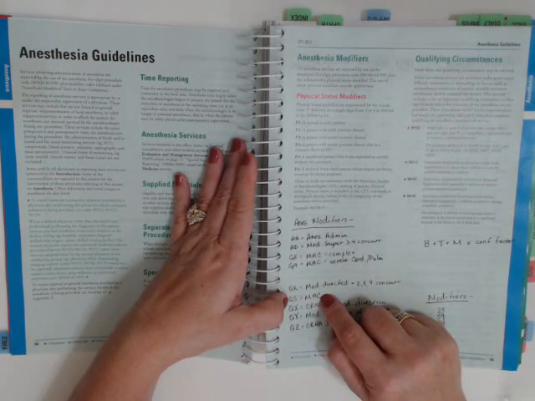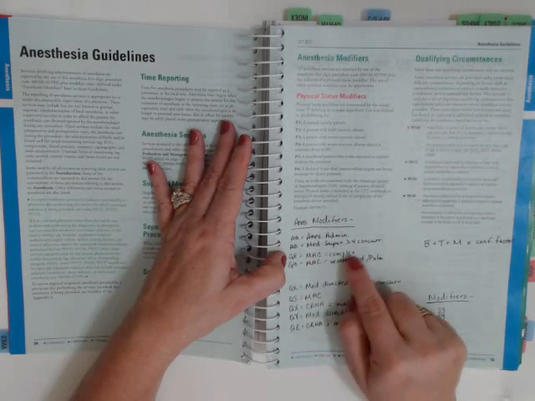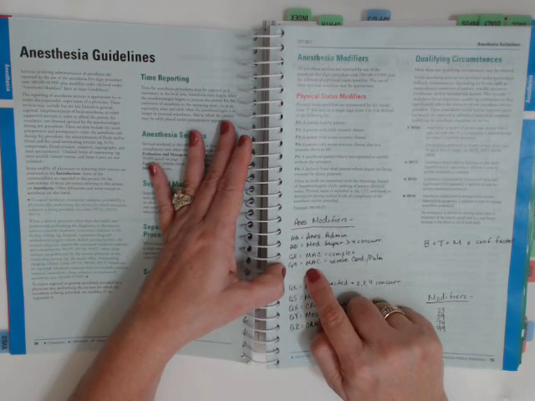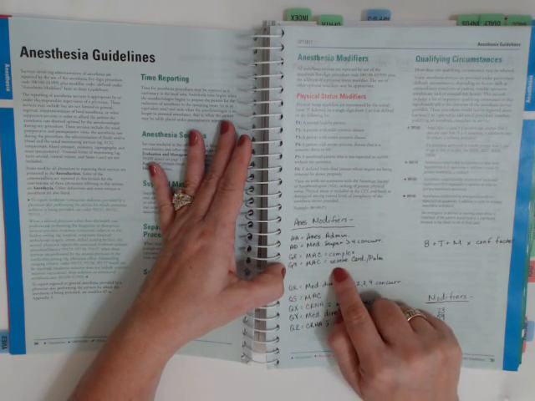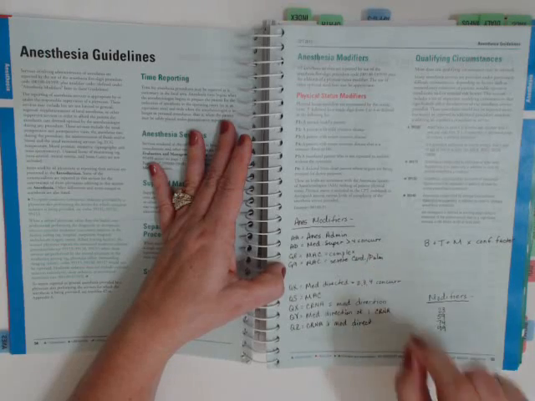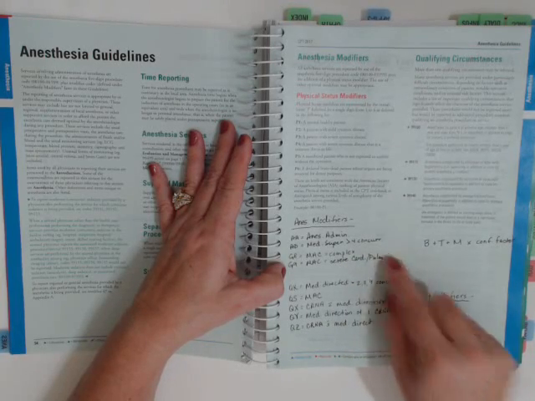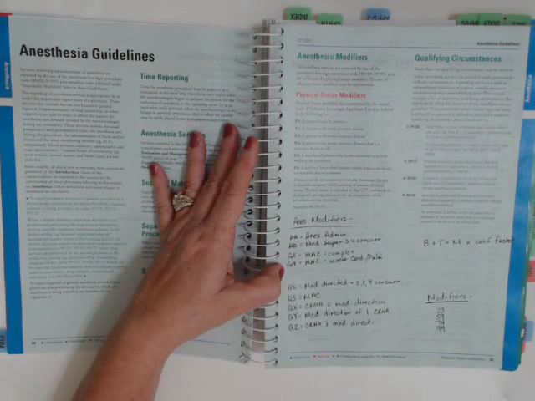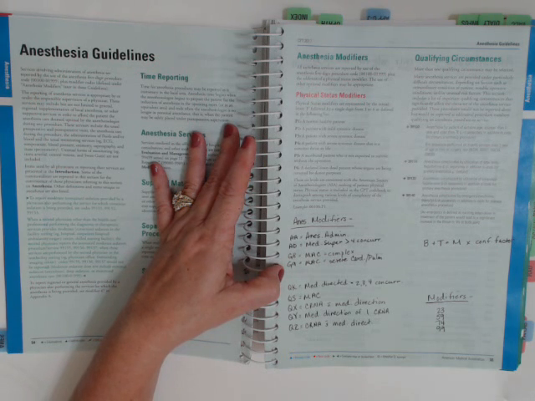QS is MAC, monitored anesthesia care. And then G8 is MAC on a complex case. G9 is MAC, monitored anesthesia care, in a severe cardiopulmonary case, specifically cardiopulmonary. And I think you do have all these. Let me look real fast. On page 414 of your textbook, it does talk about your monitored anesthesia care.